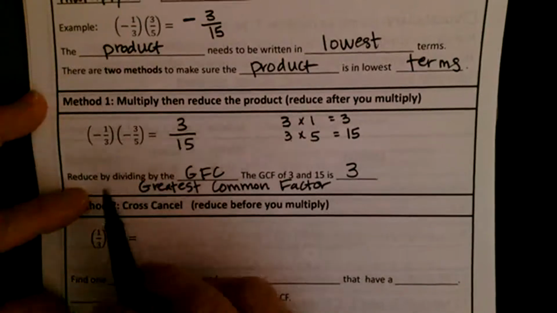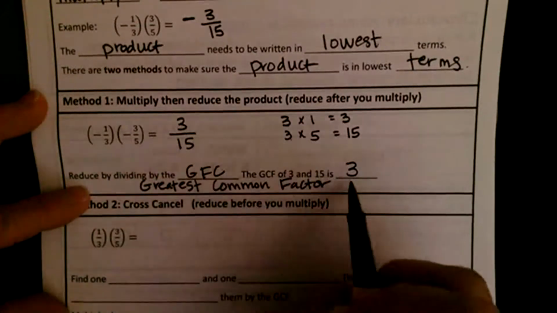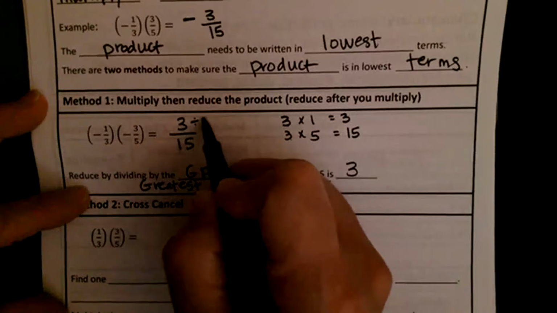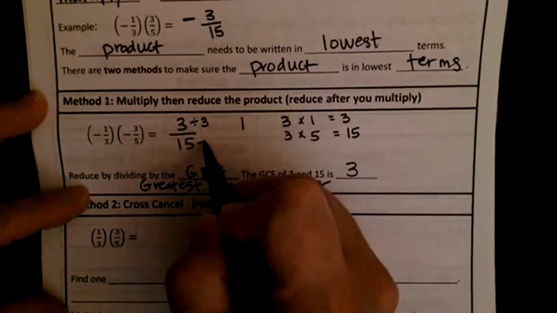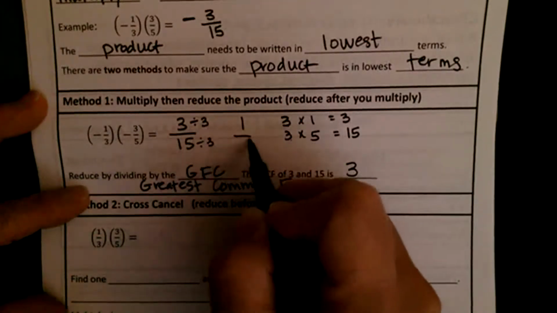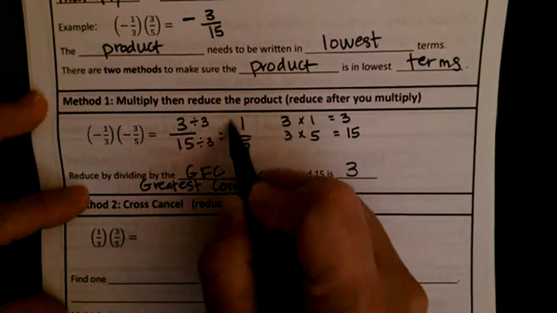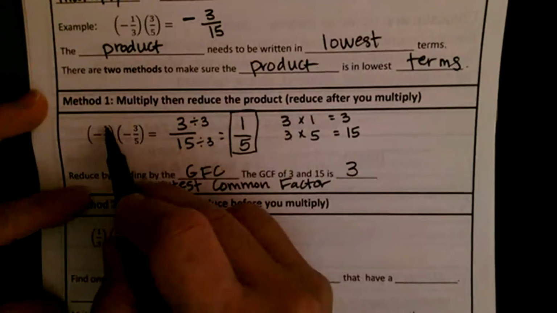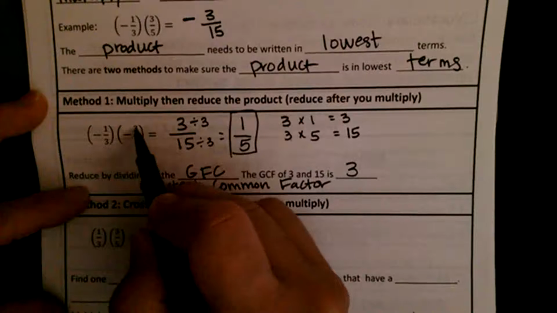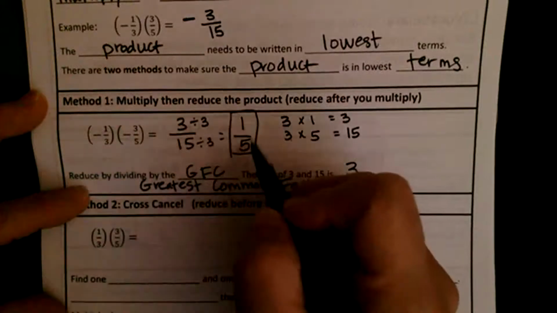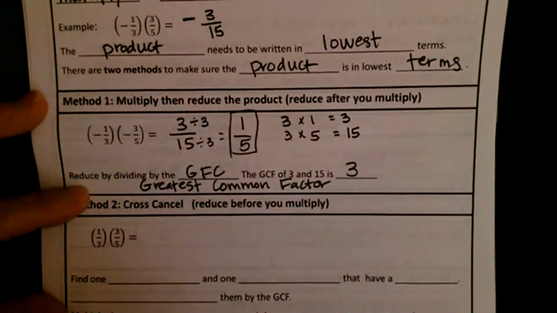To reduce this fraction, we divide by 3. 3 divided by 3 is 1, and 15 divided by 3 is 5. So the simplest form of 1/3 times 3/5 is 1/5. That's the answer in simplest form, or lowest terms.